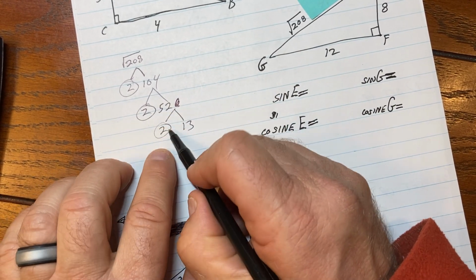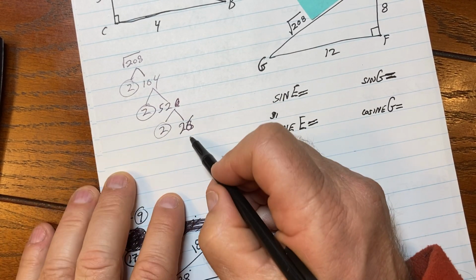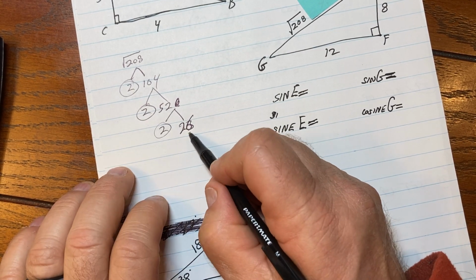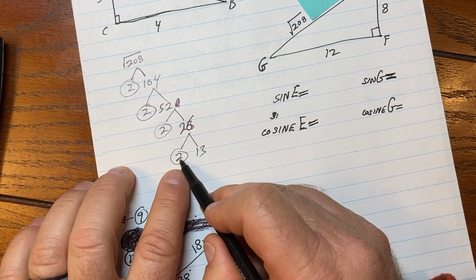Wait, I jumped the gun here. 2 times 52, so this is going to be 2 times 26. That's another even number: 2 times 13. That's prime.